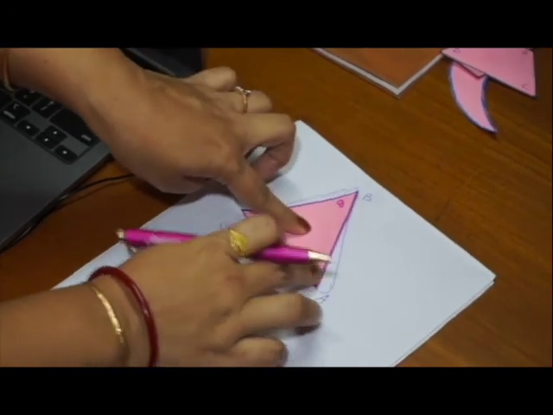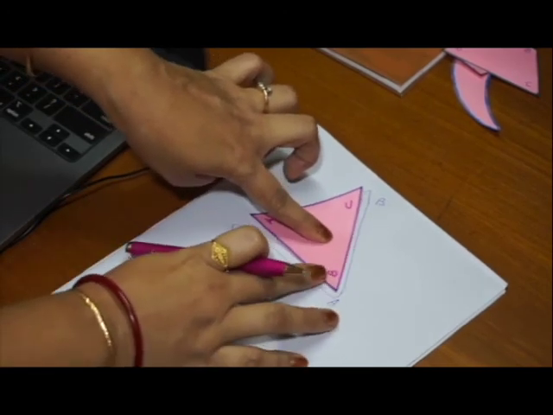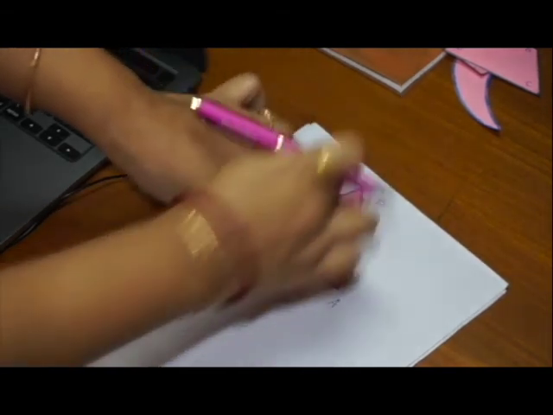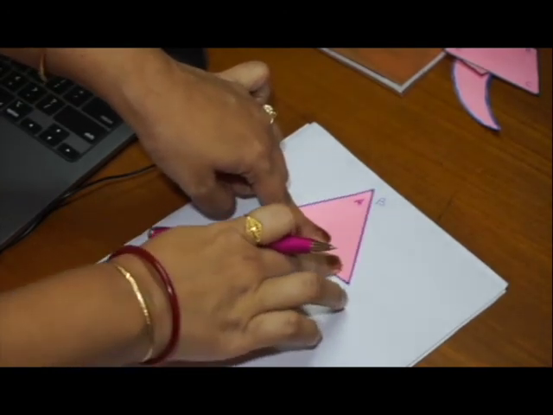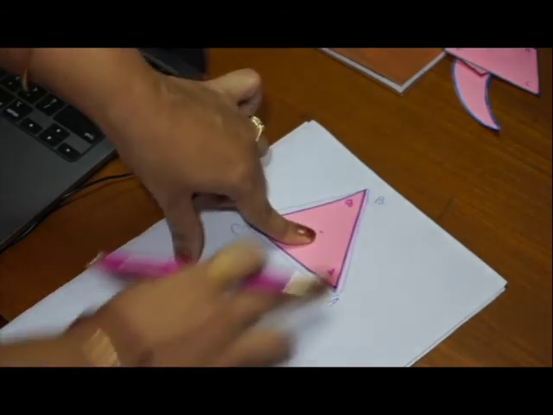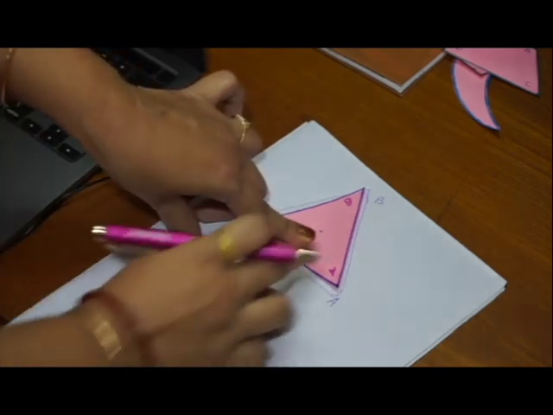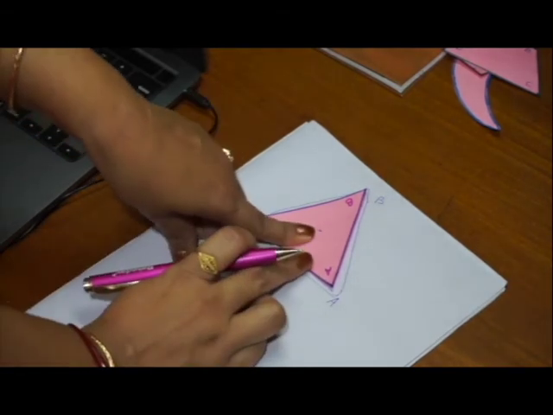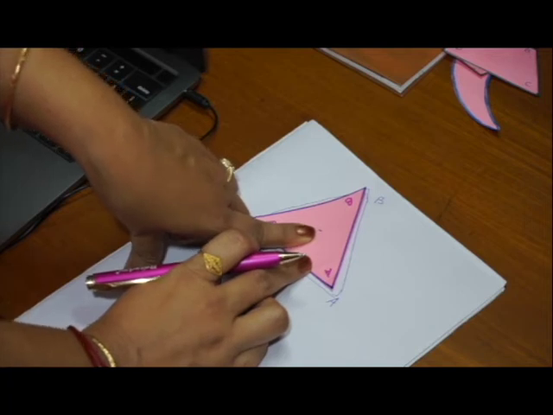Let me mark the vertices on the paper as A, B, C. If I rotate it through 120 degrees, the figure matches itself for the first time. Similarly, second rotation matches, and finally the third rotation also matches. The vertices have come back to their original position. Thus, an equilateral triangle has rotational symmetry of order 3.